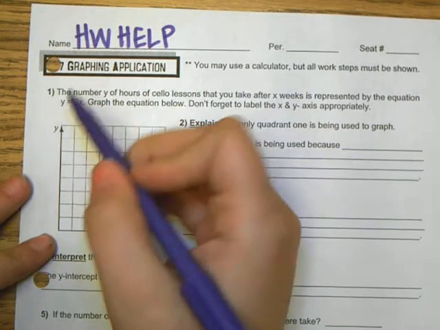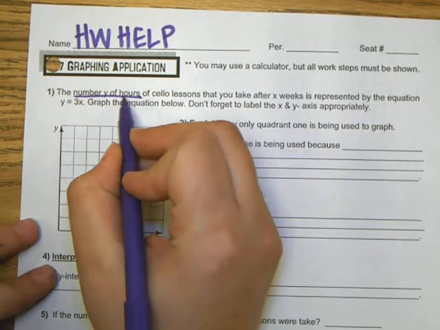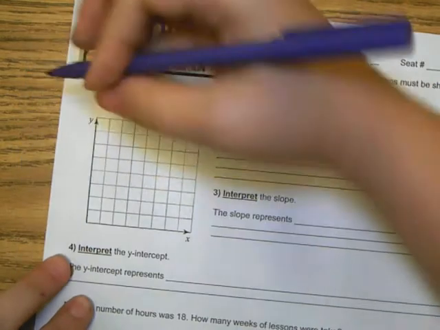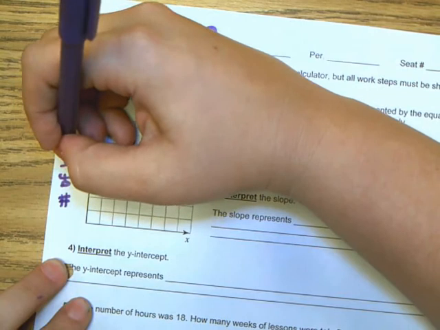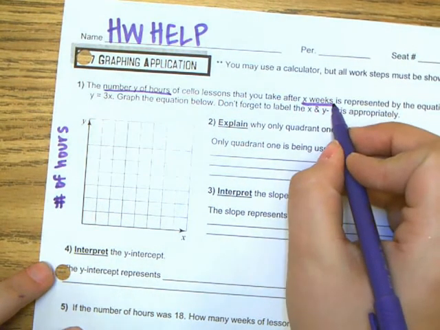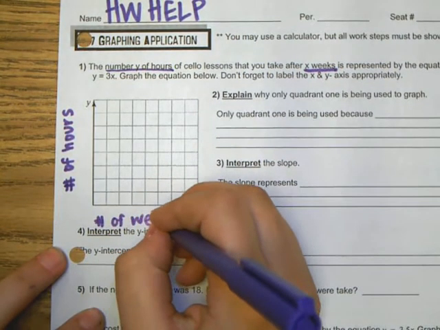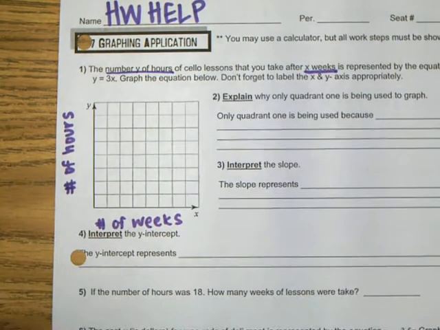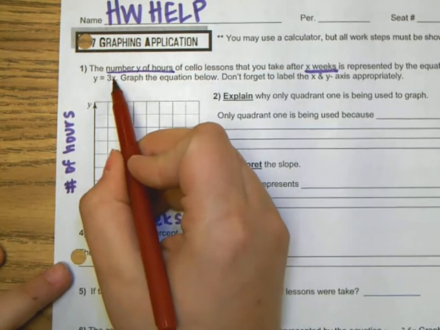If we reread the problem, it says the number y of hours, so we know that the y-axis is the number of hours, and x is the number of weeks. And the equation we need to graph is y equals 3x.